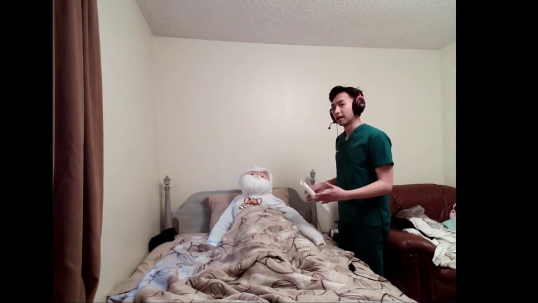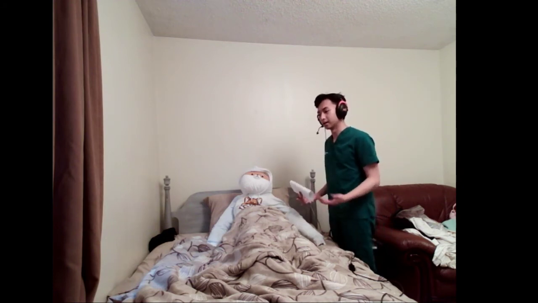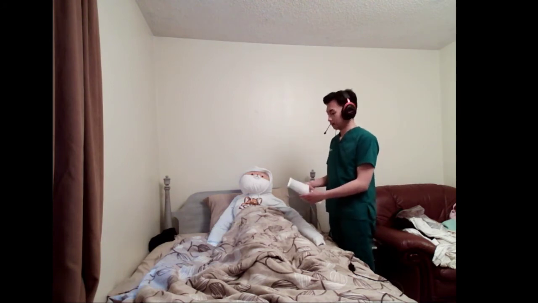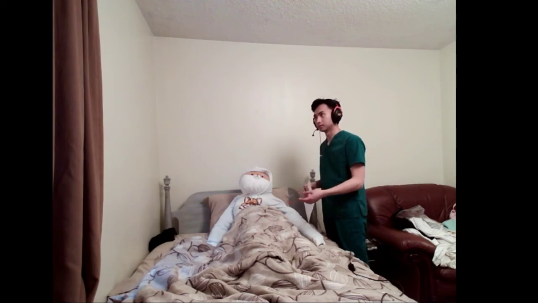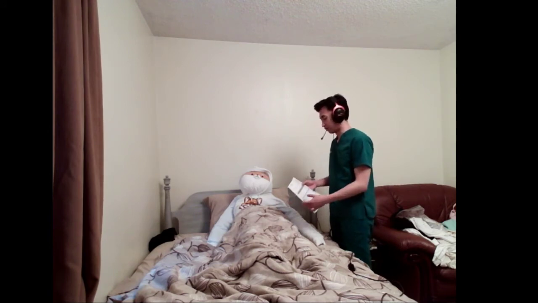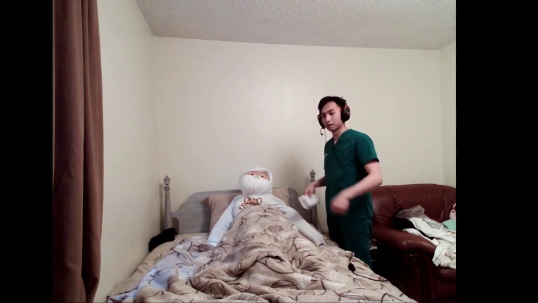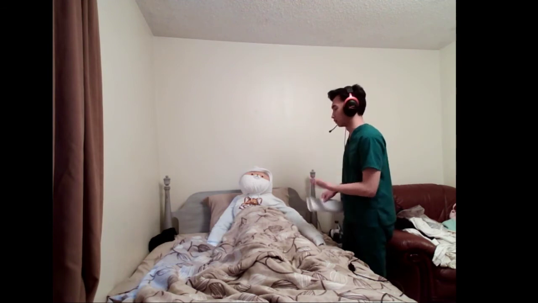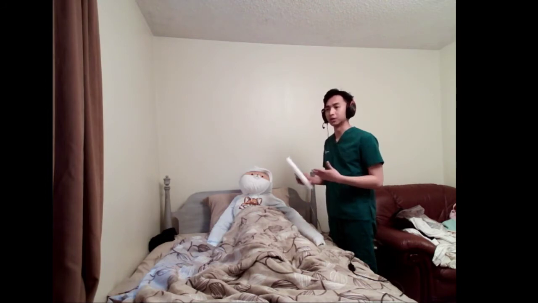But before that, I'm going to adjust the height of the bed to a comfortable working height. I'm going to put the side rails down. Then I will proceed with the vital signs. After obtaining her vital signs, I will now put the side rails back up and put the bed down, wash my hands, and I'll inform Miss Katharina that I will be at the med cart preparing her medication.